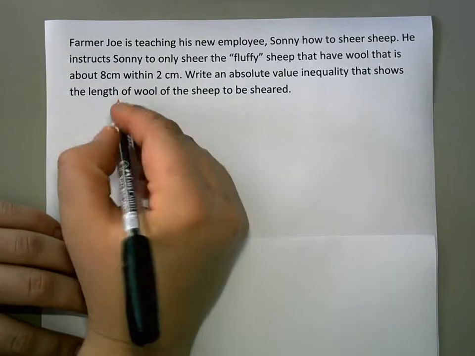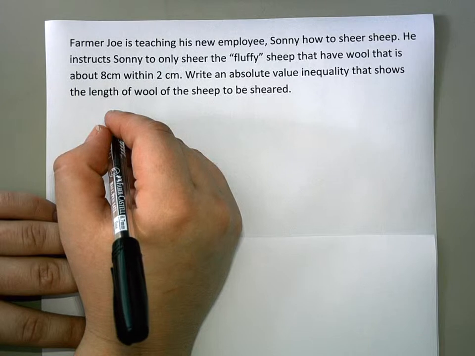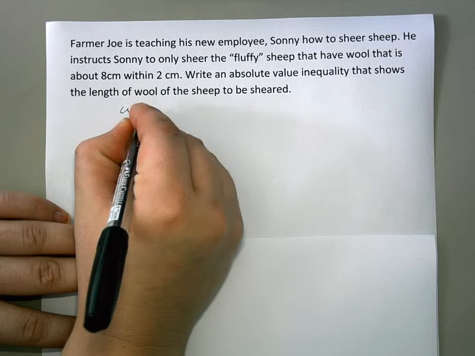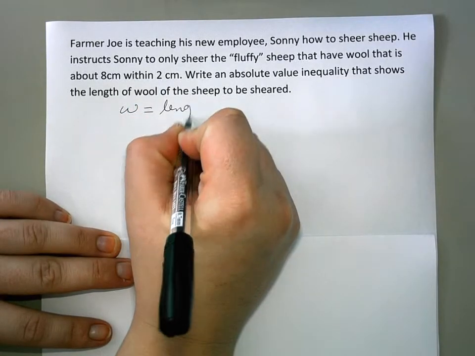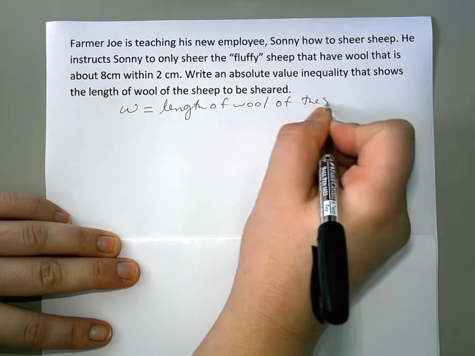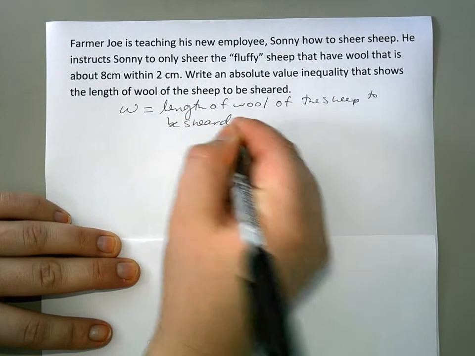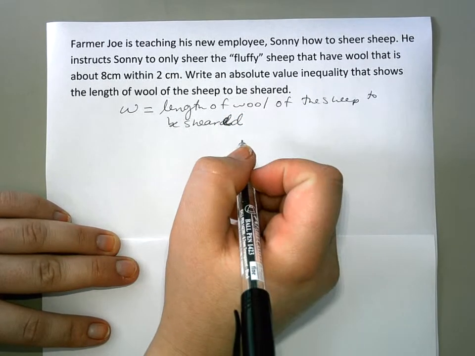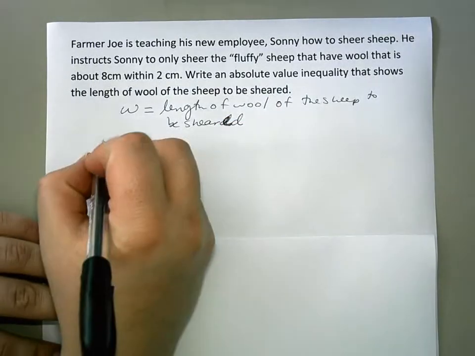So the first thing you want to do is write your variable and define it according to the problem. So I'm going to call the variable W, and that's going to represent the length of wool of the sheep to be sheared, which I think that actually it might be shorn, but you're going to have to ask Mr. Fix that.